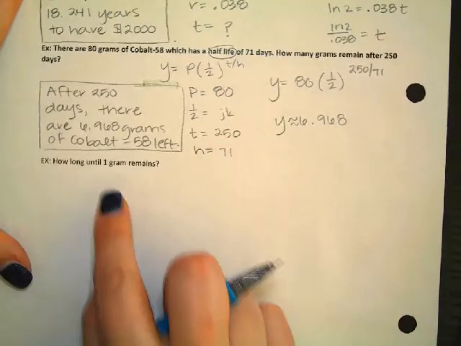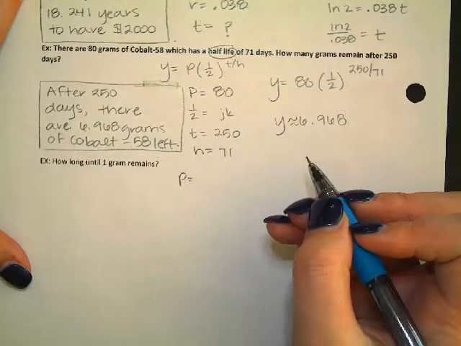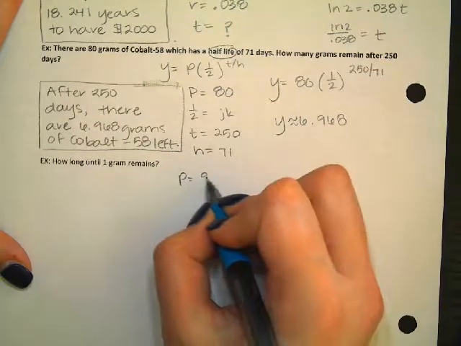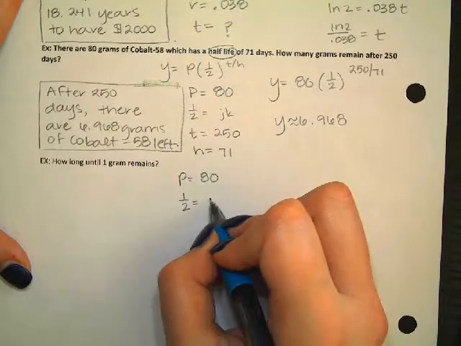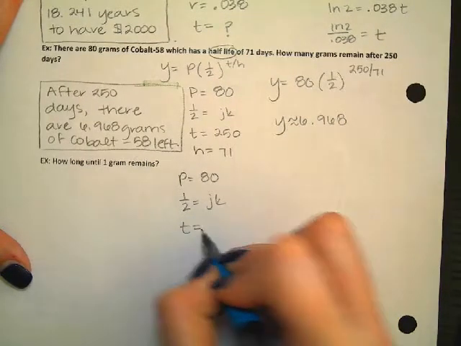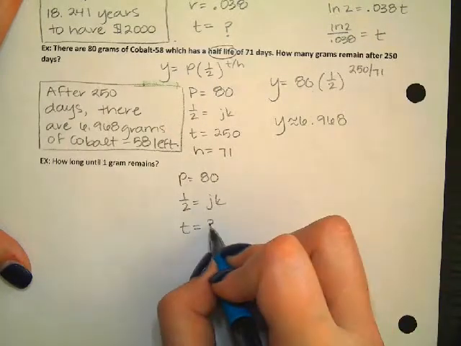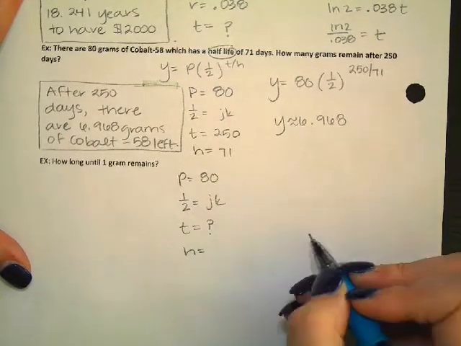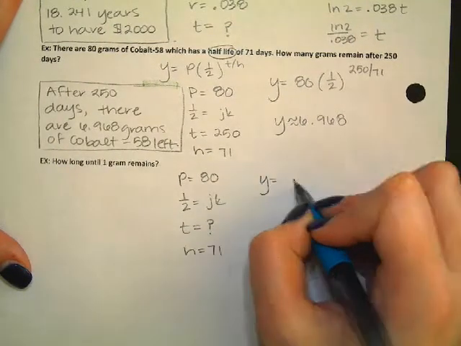All right, how long until 1 gram remains? So what is the p value? 80. What's the 1/2 value? What's the t value? We don't know. That's what we're solving for. What's the h value? 71. It's the same. What's the y value? 1. Okay.